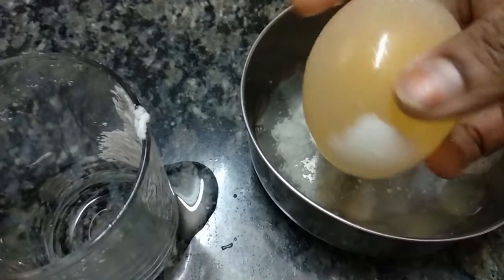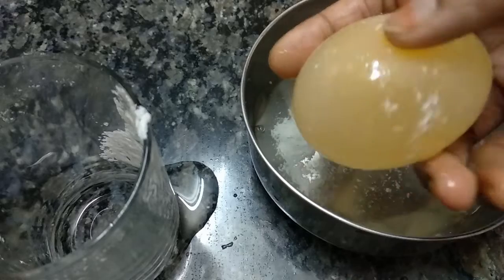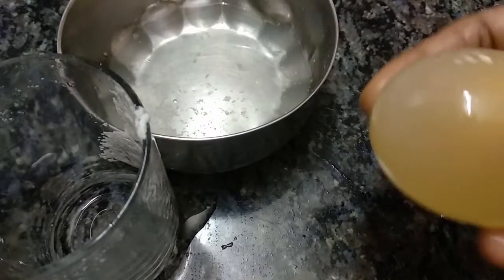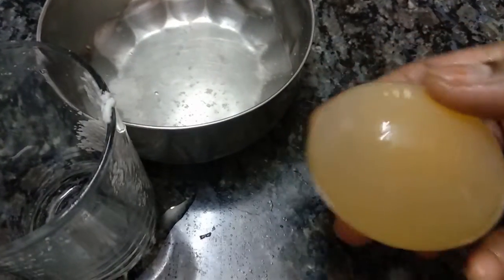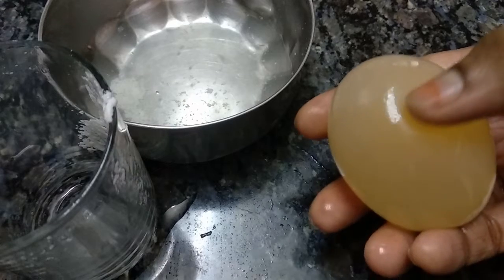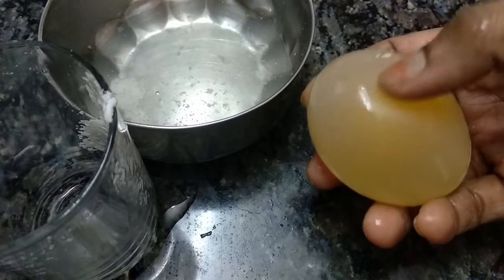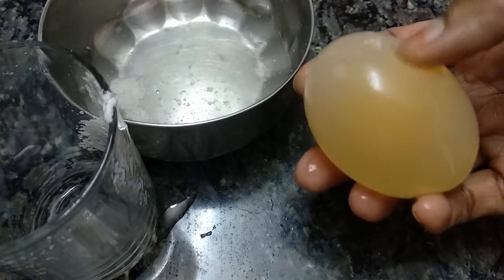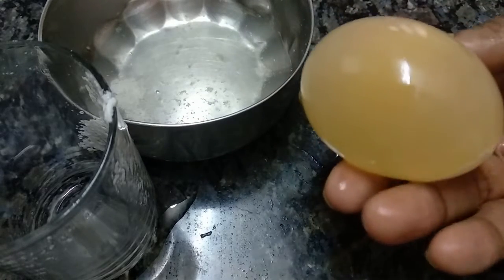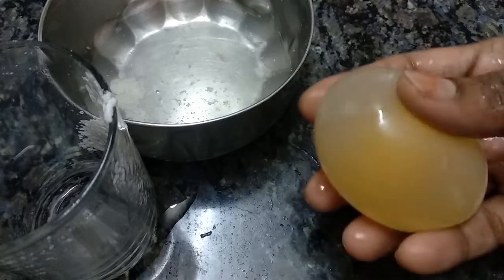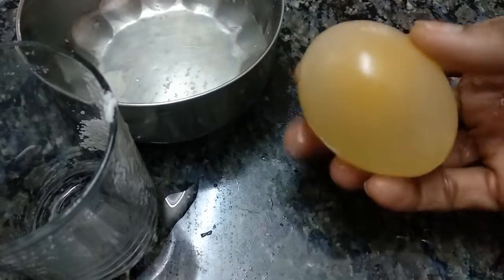So let's wash this egg and we'll show you. After washing, here the egg is, it's very soft. You can see when I'm pressing, it might break any time the harder you press. The egg has completely turned into a jelly kind of egg.